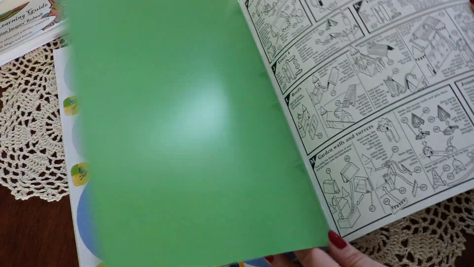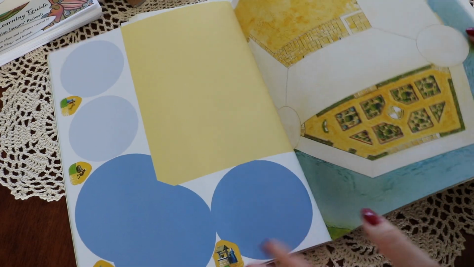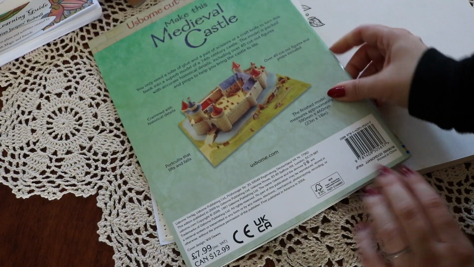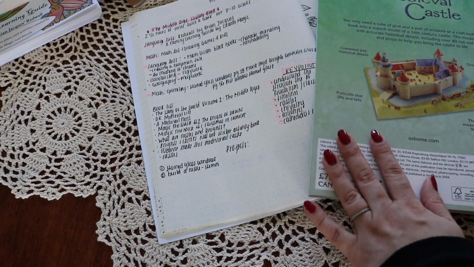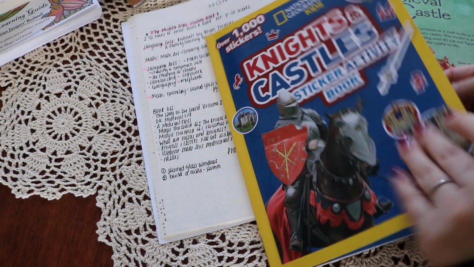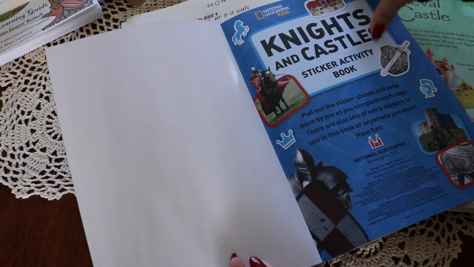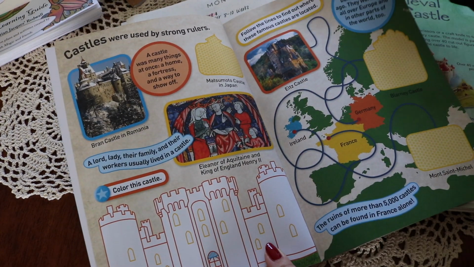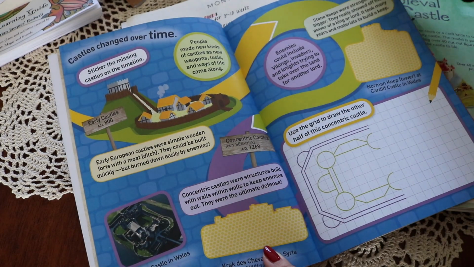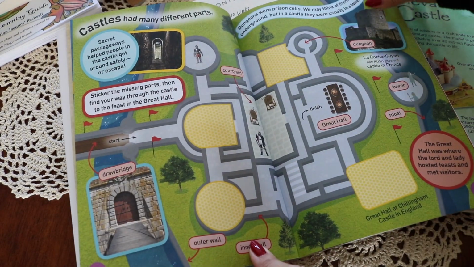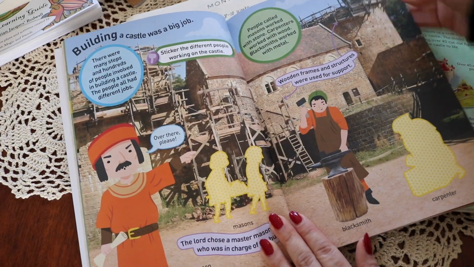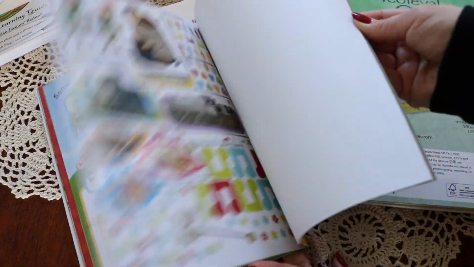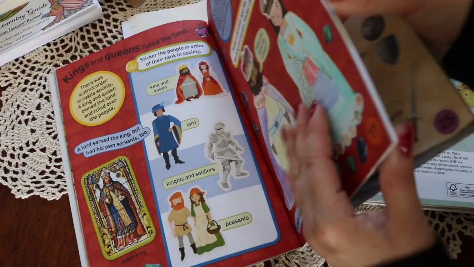So we'll be reading and discussing castle structure and design, life in a castle, castle defense, and castle building. My Luna will be working out of this activity workbook to learn about the structure and layout along with the defenses and life in a castle, and the Nat Geo sticker activity book, which has several spreads of activity pages on many of these topics.